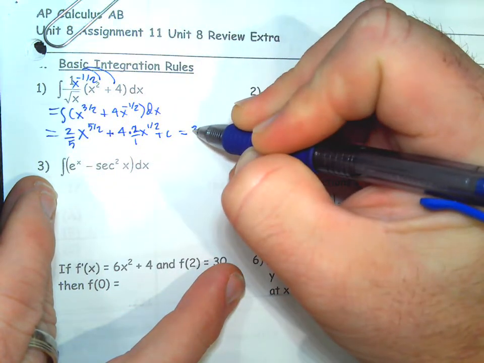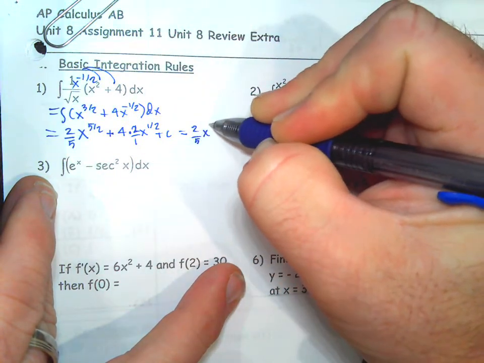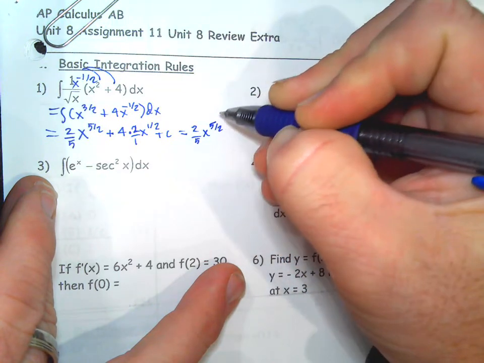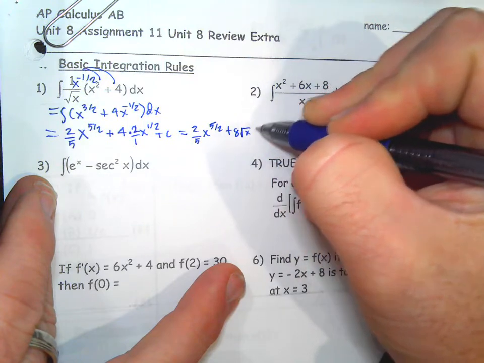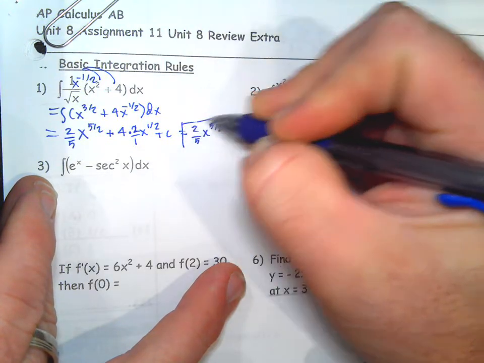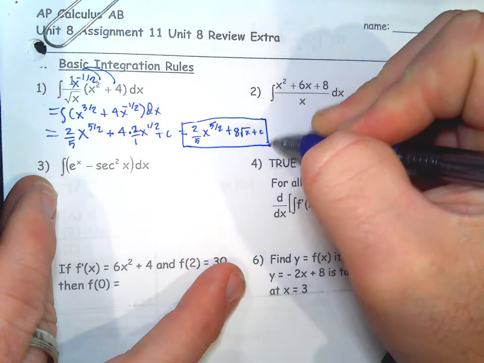Final answer, 2/5 x to the 5/2 plus 8 square root of x plus c. You could leave the x to the 1/2 if you want.